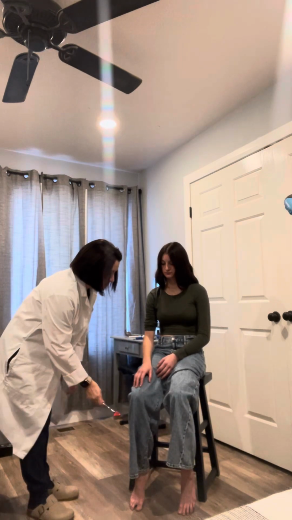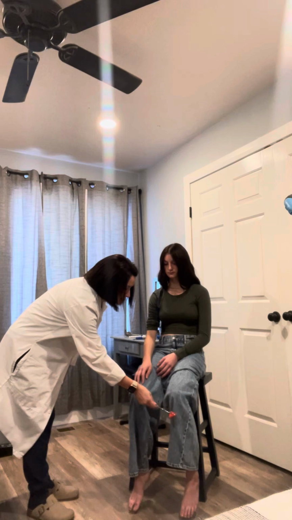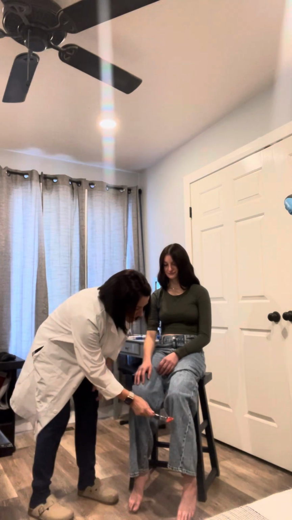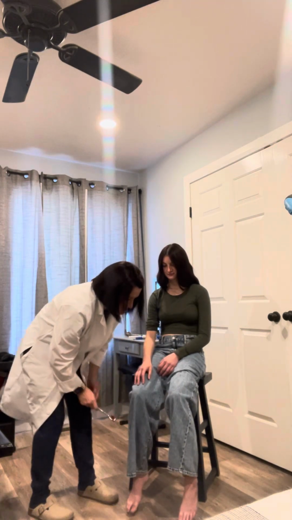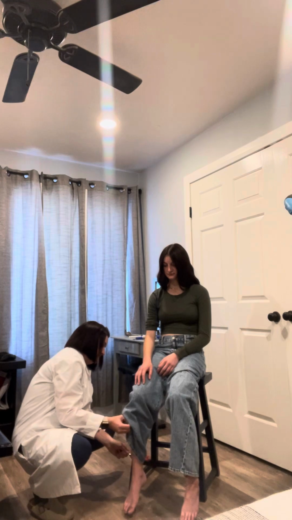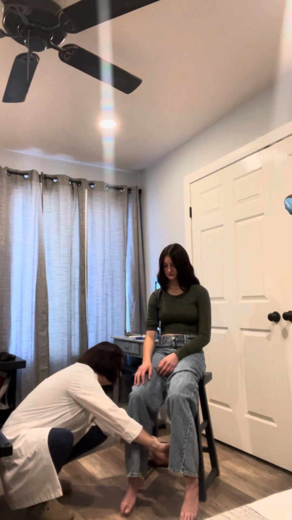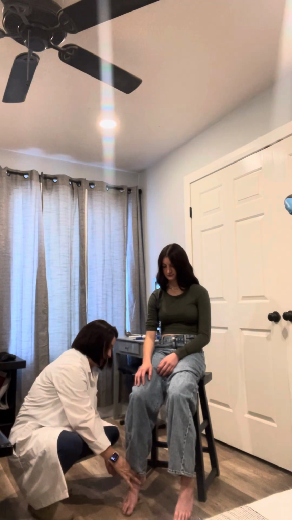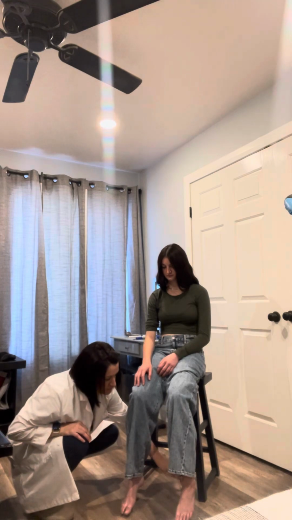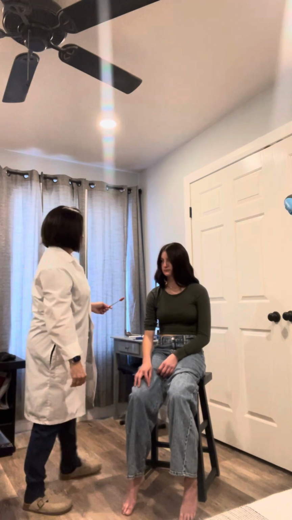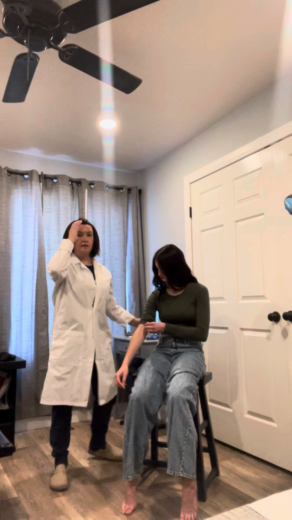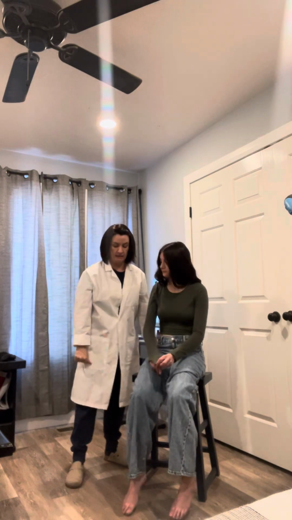I'd also check patellar. Can't see where your knee is. Good, good. And then Achilles. Good. Good. And Babinski. Good. Okay, now I'm going to have you stand.